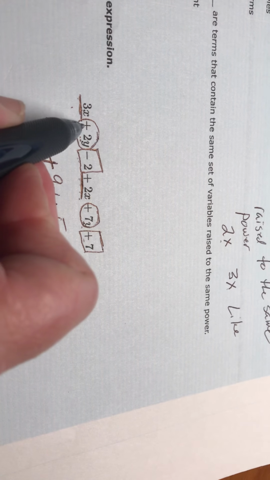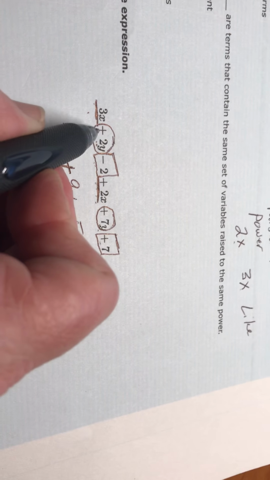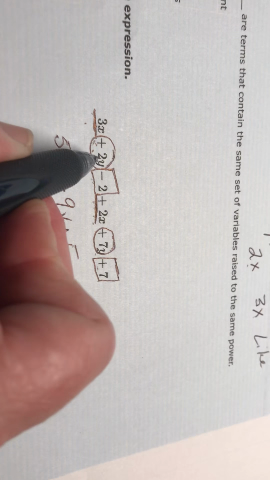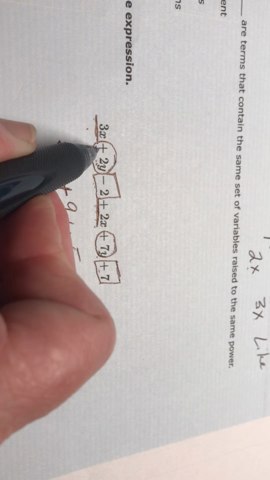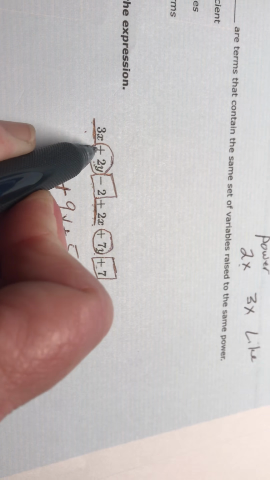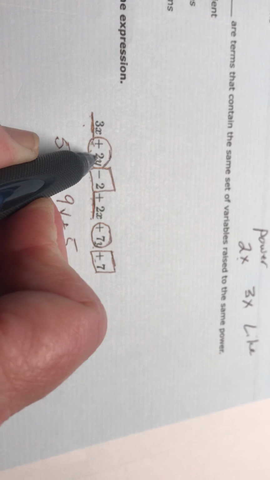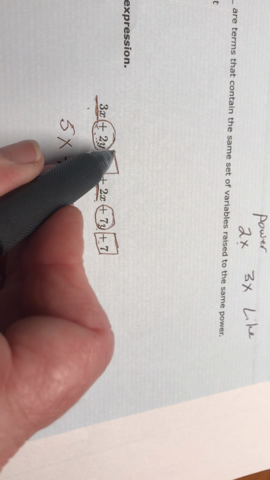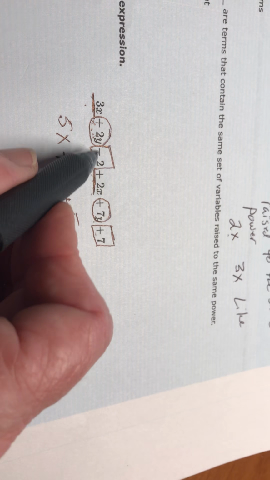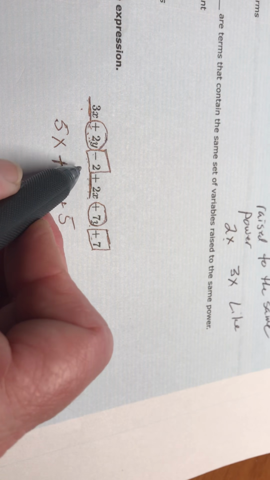Now you notice that I circled, or I included, the sign, the math operation that's in front of the term. That plus acts not only as a plus, but as a positive symbol. So when I separate things out, like I separated this -2 out, that minus becomes a negative 2.